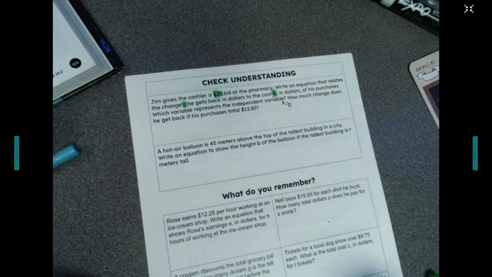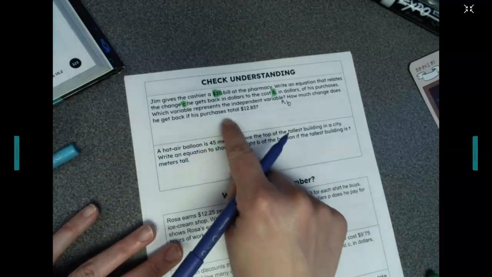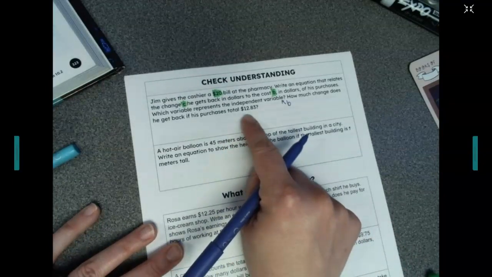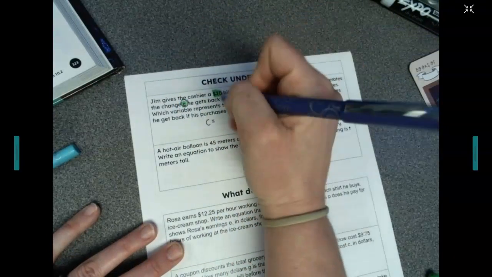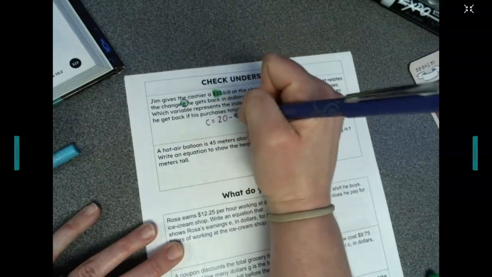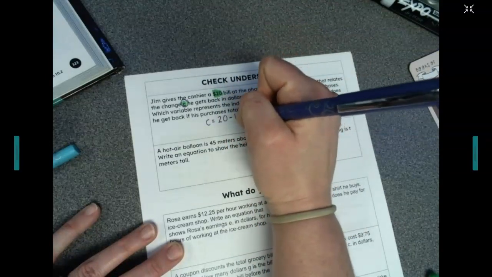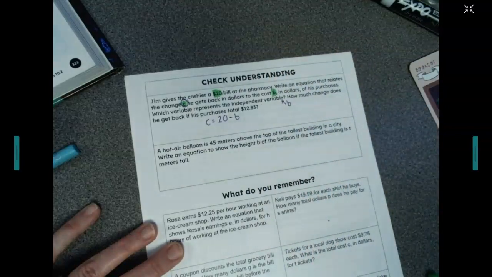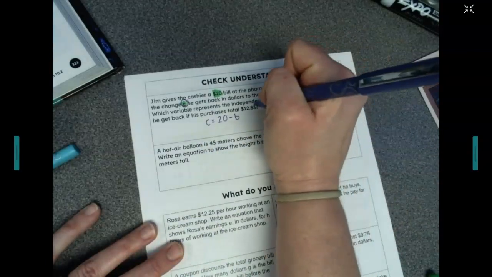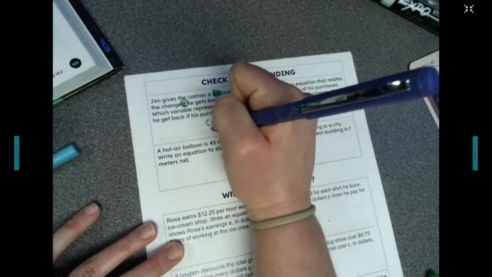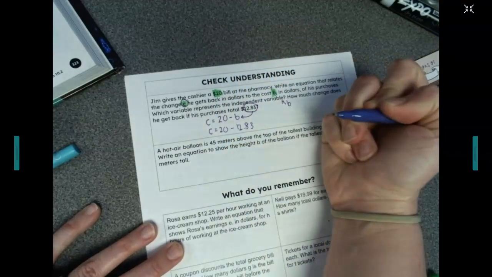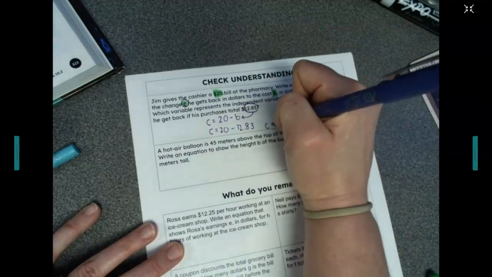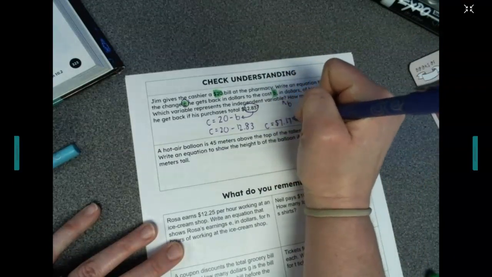How much change does he get back if he purchases a total of $12.83? The dependent variable is C, so we're going to start with C equals. If something is $20, he has 20, and then he has to subtract the cost of whatever it is from the 20. So that's what the equation looks like. And they want us to put this in there. So we have C equals 20 minus 12.83. And when we do that, we get C equals $7.17.